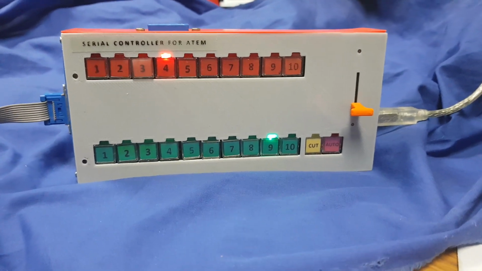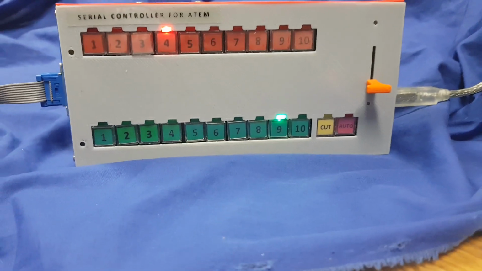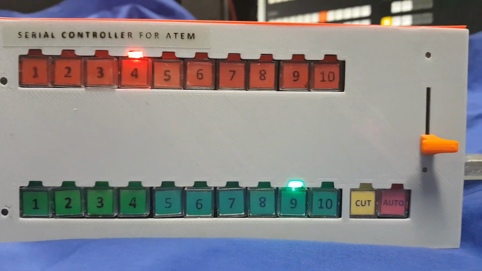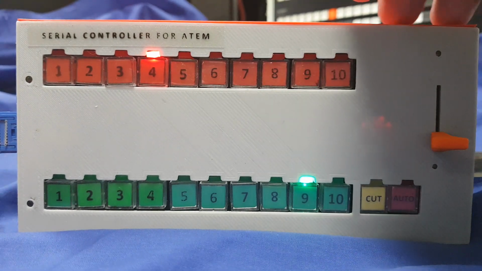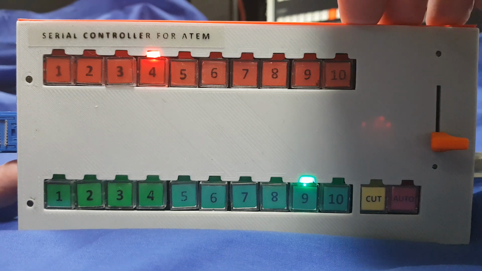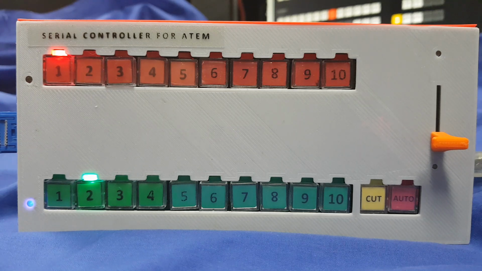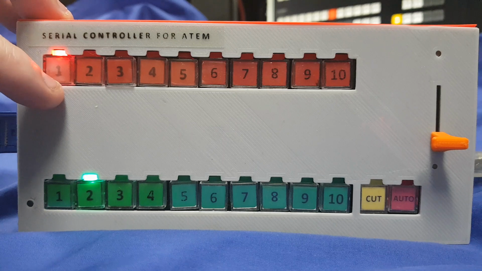So that gives you a second level of control, or a different level of control. Let me just put this back in here again, and we can go back to setup mode. You just quickly press the shift button, and you can see now it's gone back to setup position number 1, or menu item number 1.